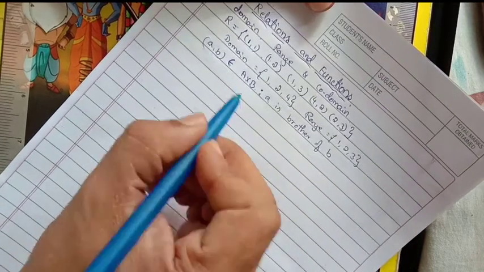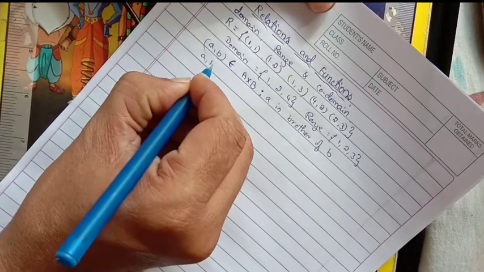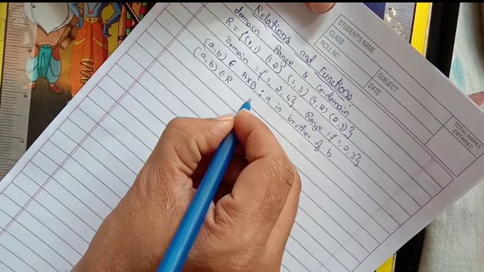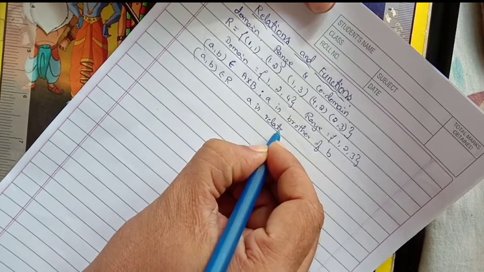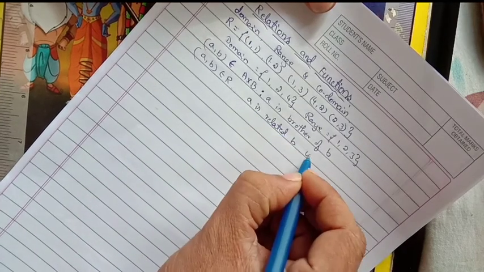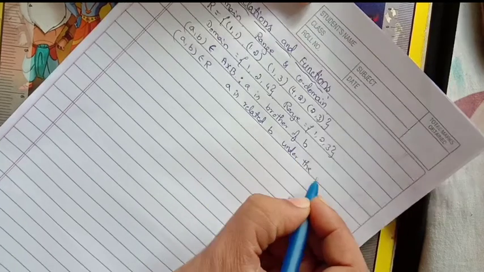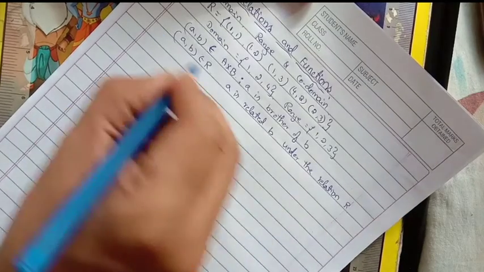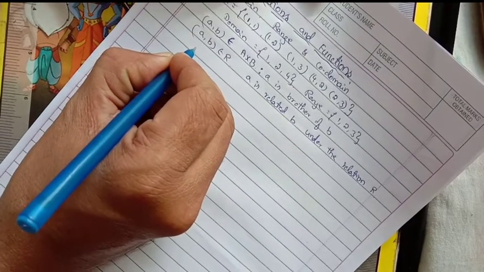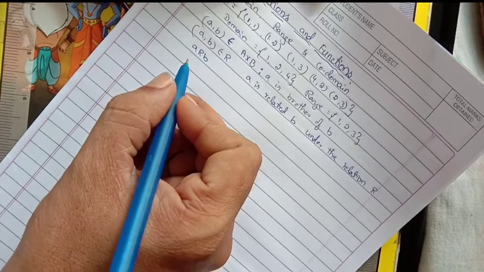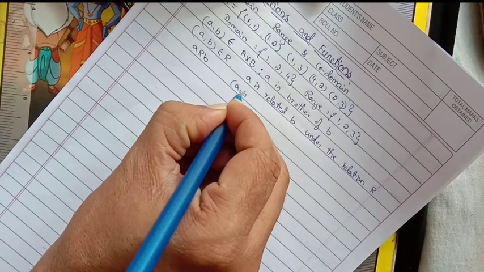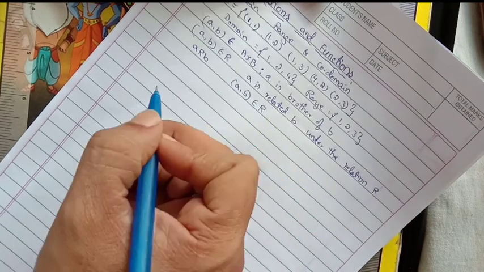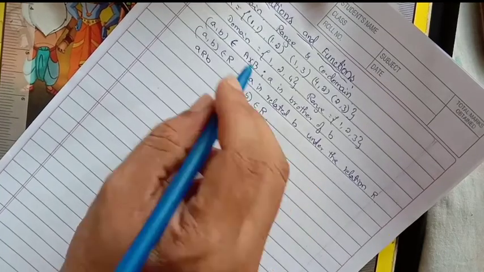Then generally, how can you write this in relation form? (A, B) belongs to R. So we say that A is related to B under the relation R. We can write that sentence in the form A R B, which means A is related to B. So in general, (A, B) belongs to R. These are the things you all know from last year, right?